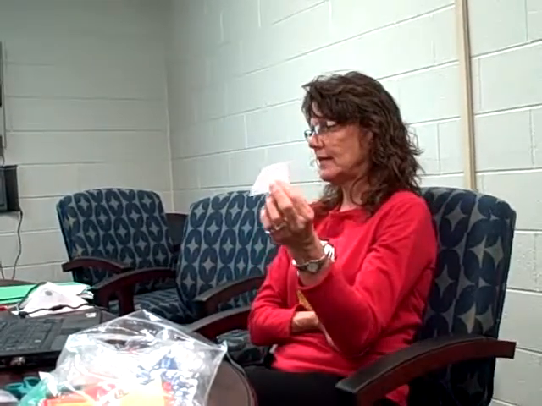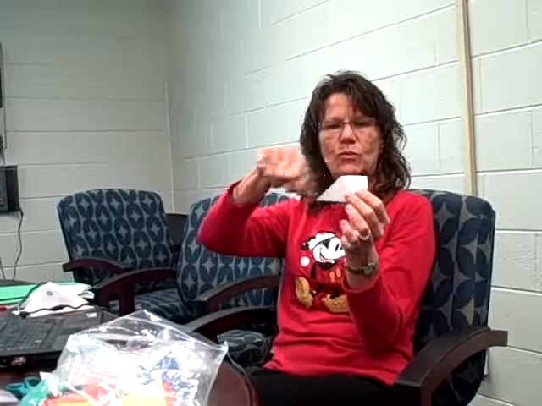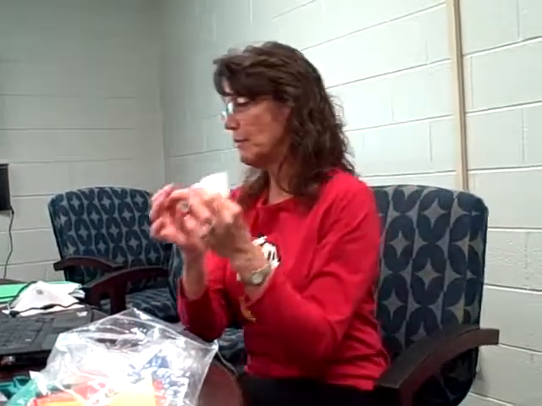Let's count the sides that it has. It has 1, 2, 3, 4 sides. It also has 2 sides that are parallel to each other and 2 that are not parallel to each other. So what would we call that? That's also called a trapezoid. It looks different from the original trapezoid we have, but we know that it's a trapezoid because it meets the rules of trapezoid. 4 sides, exactly 2 of them are parallel. So it's just a different shape of trapezoid.